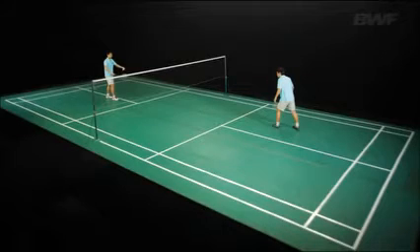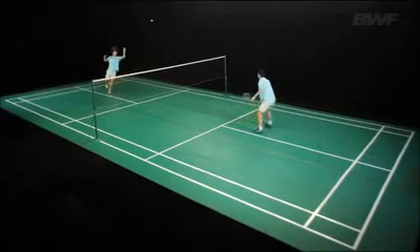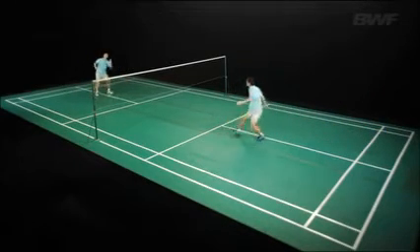In order to move off explosively in response to an opponent's stroke, players use a split step. This is a widening of the base and bending of the knees, timed to land on the ground with or just after your opponent's stroke. Watch the near side player, who will perform a split step each time his opponent strikes the shuttle.